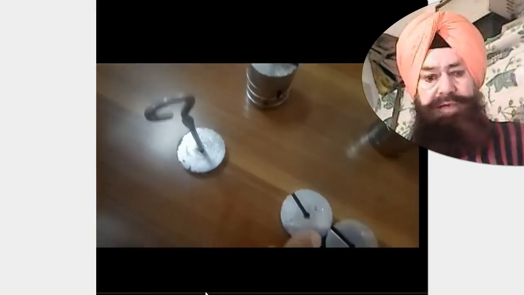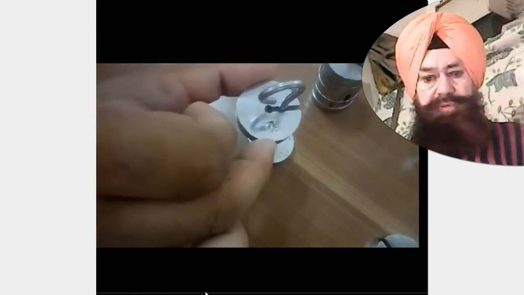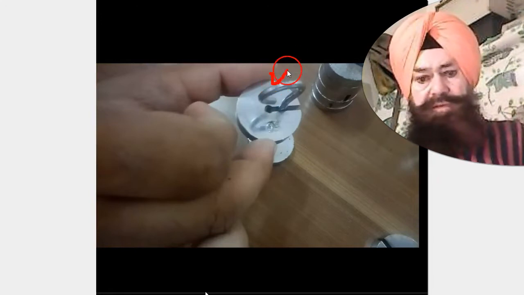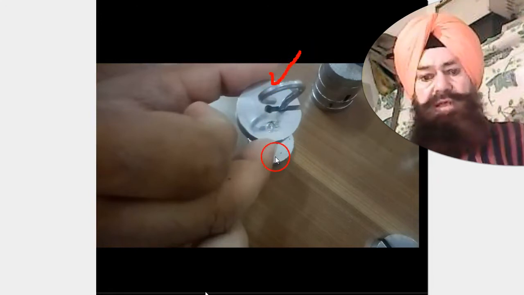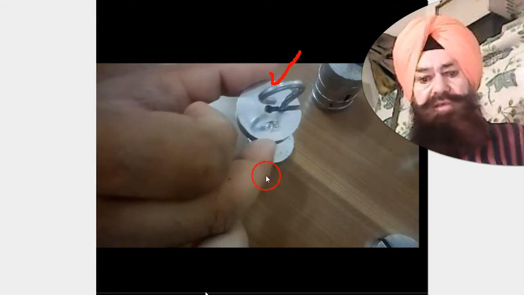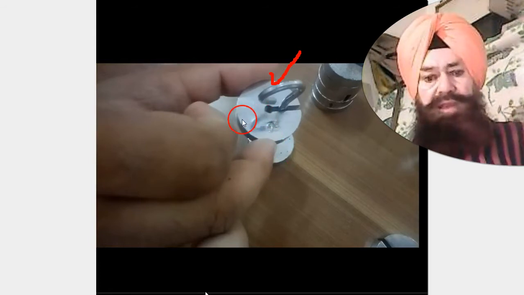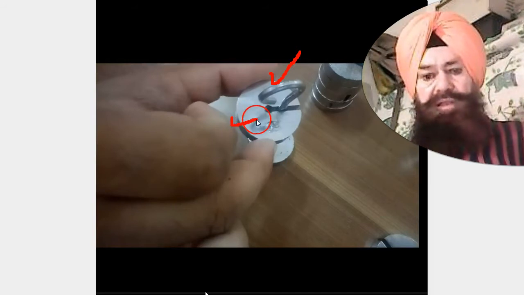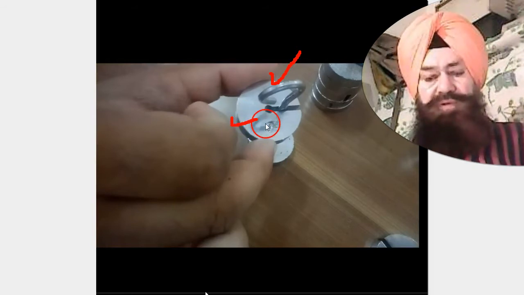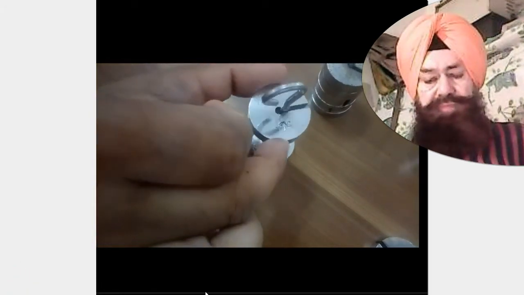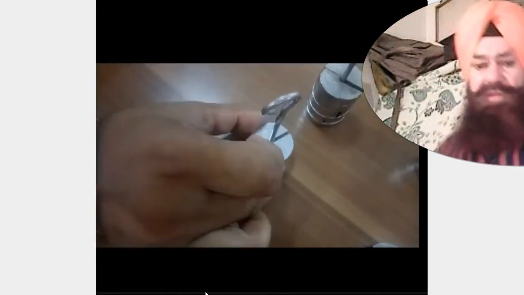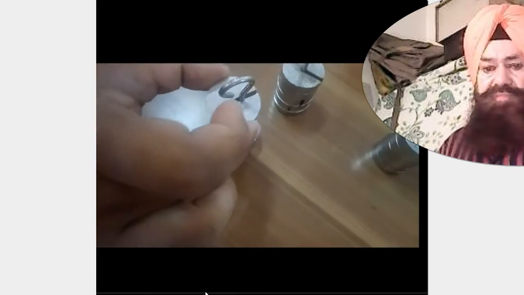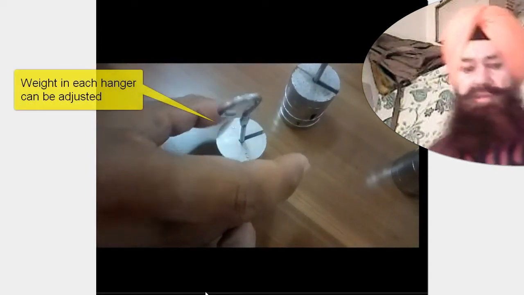Now here you notice that we have a hanger. This is a hanger. This hanger itself has a weight of 50 gram, and we can put another weight of 50 gram, each of 50 gram. We can put another 50 gram weight, again adding more 50 gram weight, and go on.